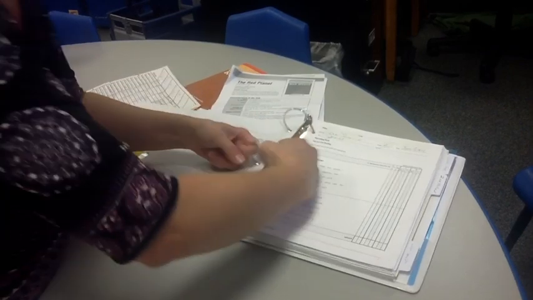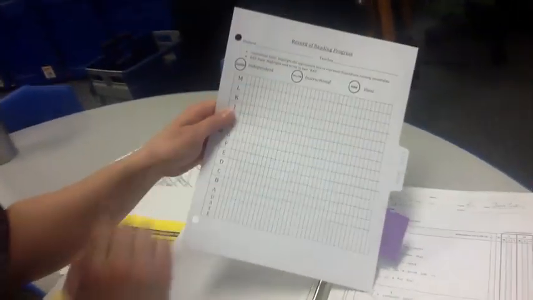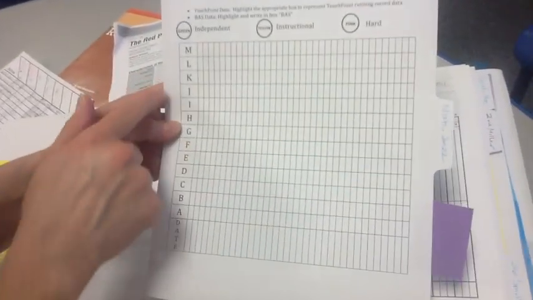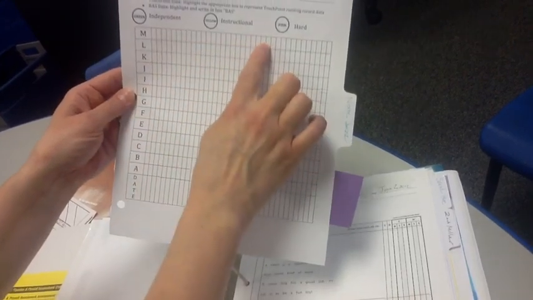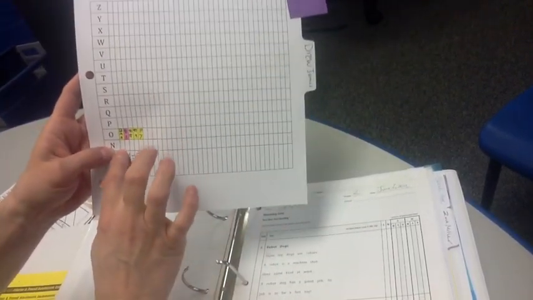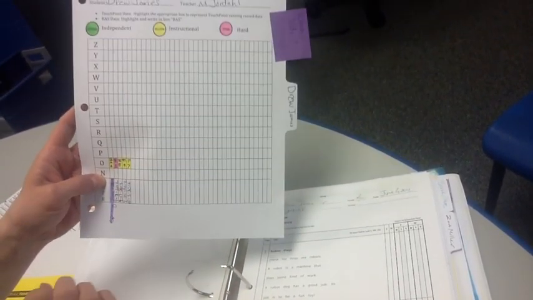But the flip side is the A through M. So let's say this little peanut butter started here at K, and by the end of the year, I would transfer that data onto this, starting at the point of M, and transfer the next one to N when you move to N in that continuum, that text ladder.